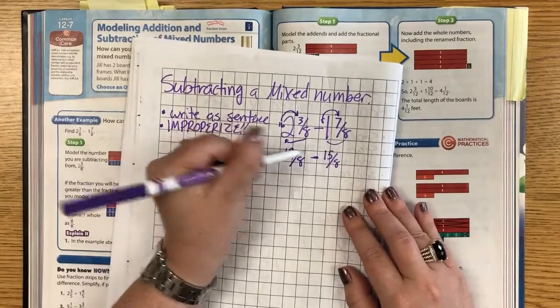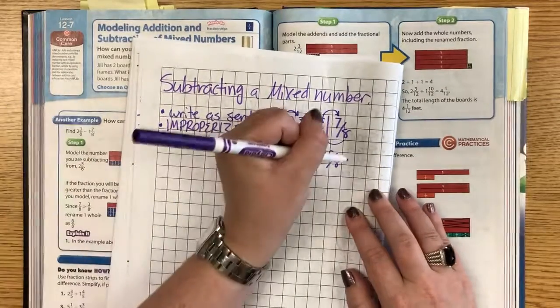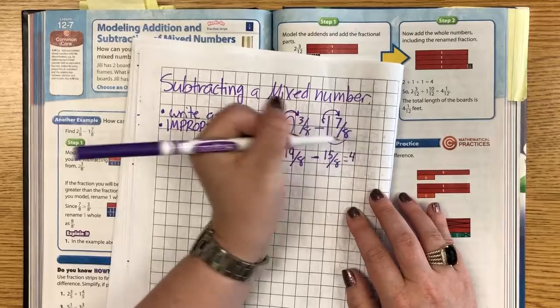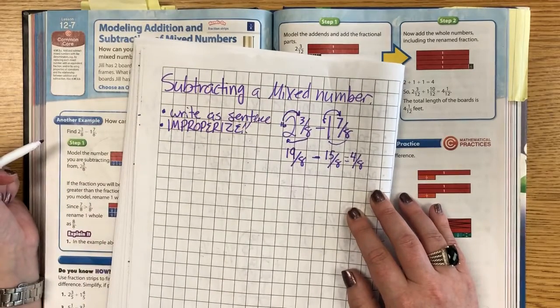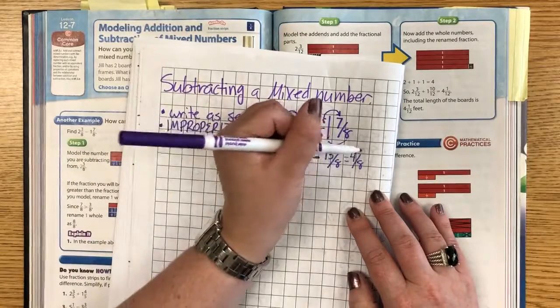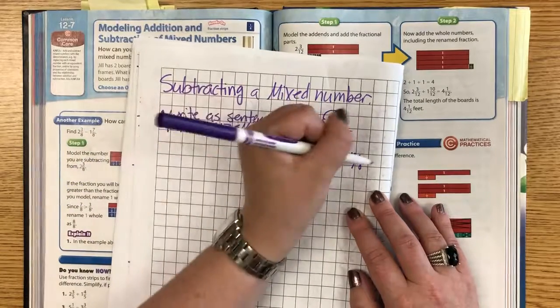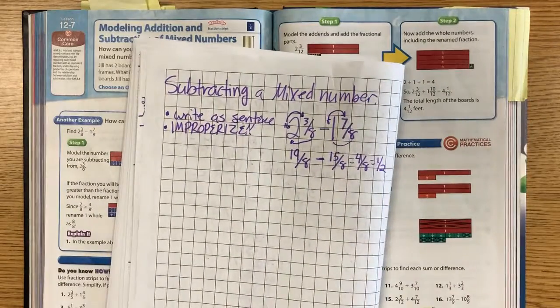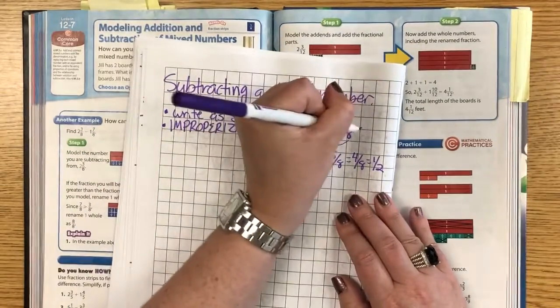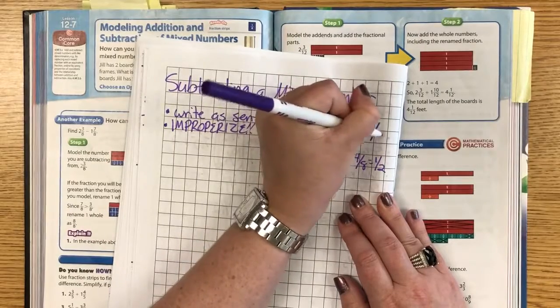Okay. What's 19 minus 15? 4. So 4/8. Can I simplify? 1/2. Is that an improper fraction? No. So guess what? My answer is 1/2.